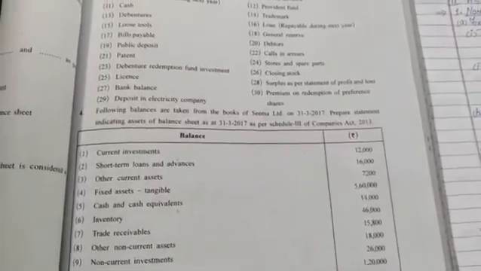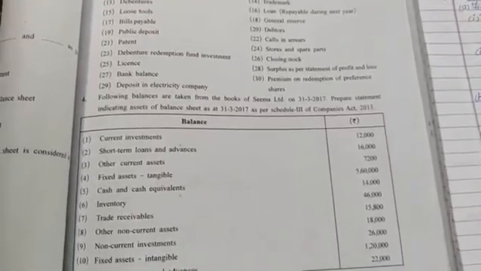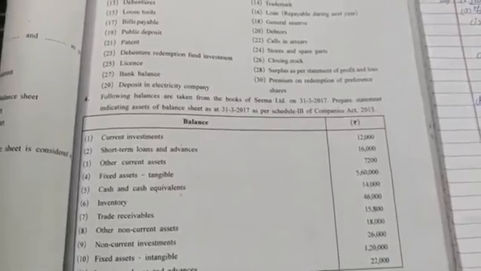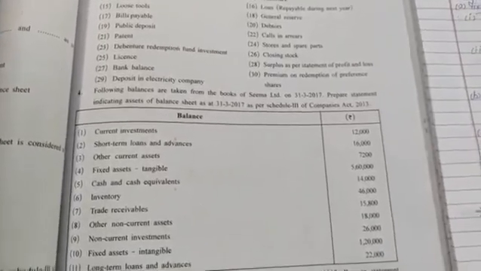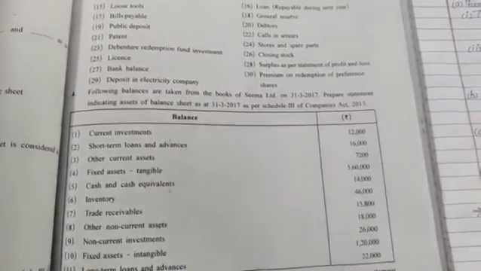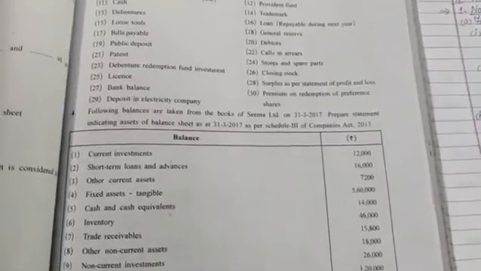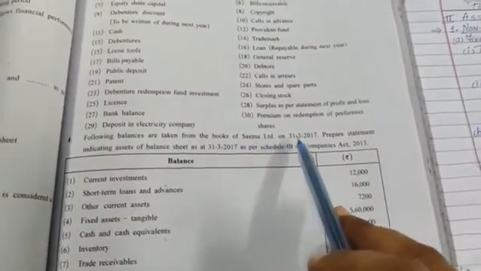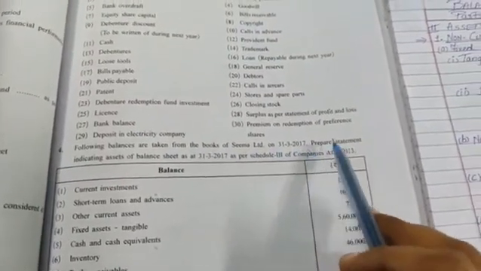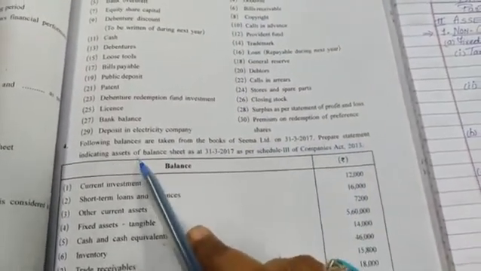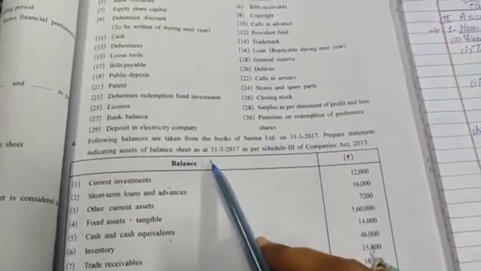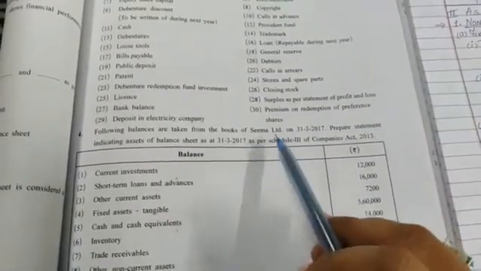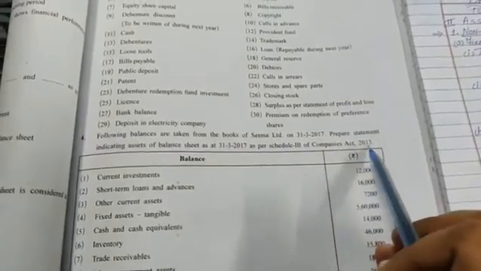Now today in accounts, that is lesson number 3, company's final account, we are going to do the practical sums. Fine. Now in practical sum, question number 4. That is, following balances are taken from the books of SEMA Limited on 31st/3/2017. Prepare statement indicating assets of balance sheet as at 31st/3/2017 as per Schedule 3 of Companies Act 2013.